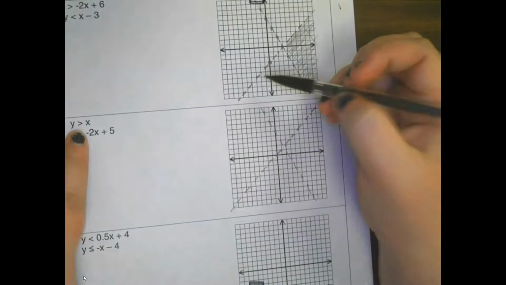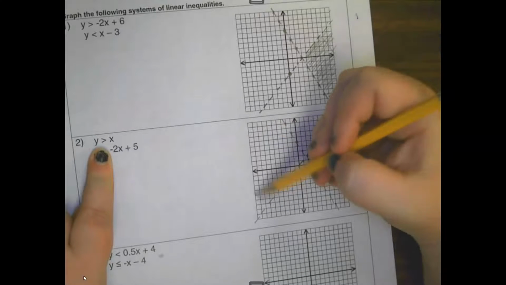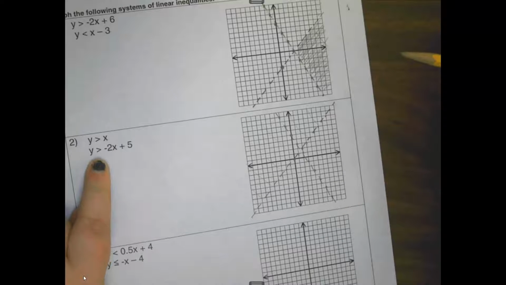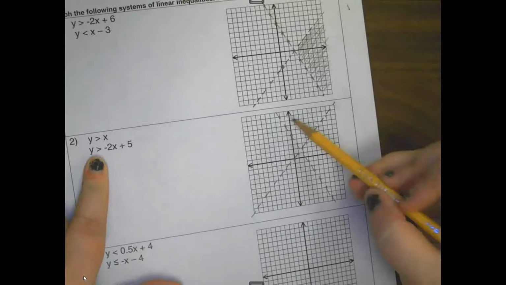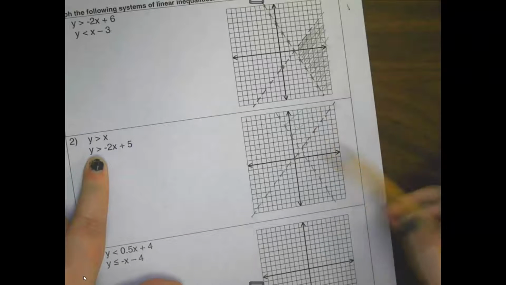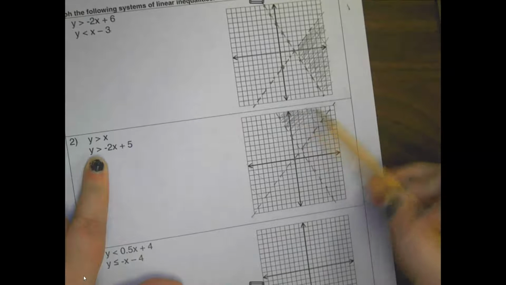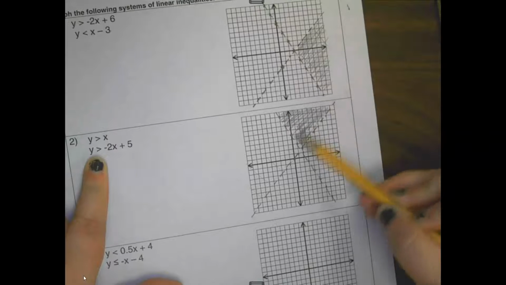And for this one, I am shading above. So if you want to look at it as putting light, one's going that way. And then this one's going to also be above. But I can see that it only had both of them in this little section up here. And then I'm going to go back and I'm going to erase.